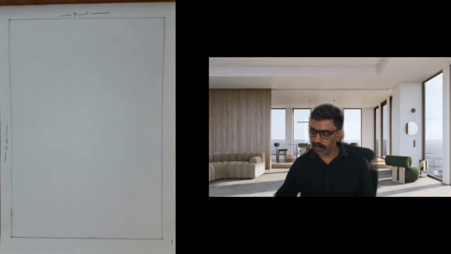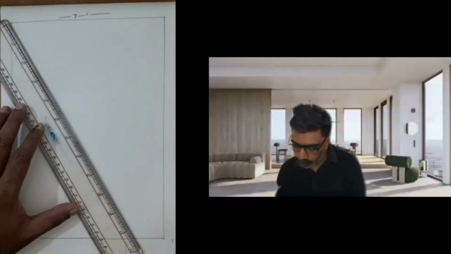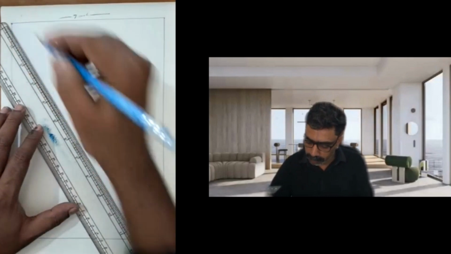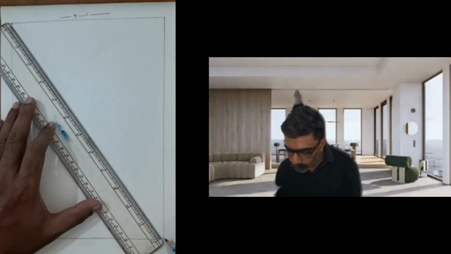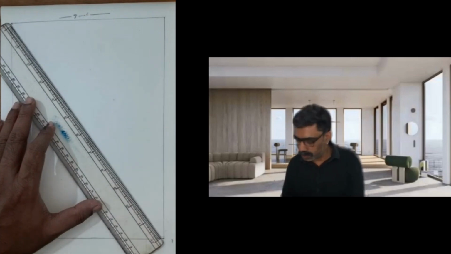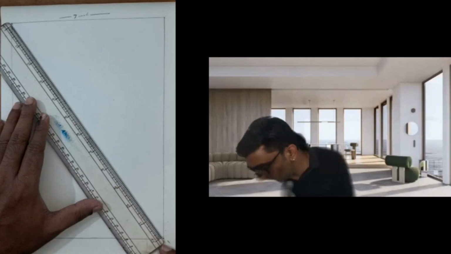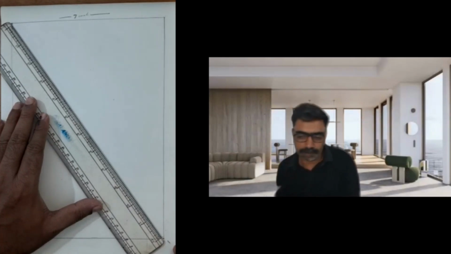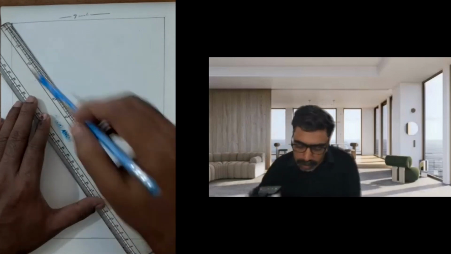So the next step I'm just telling you. From this corner to this corner, we need to draw. Note it, please, and just do it. So from here to here. So first we are putting one cross. Okay. It should be perfect, right? Make sure it comes in a perfect manner. Exactly.